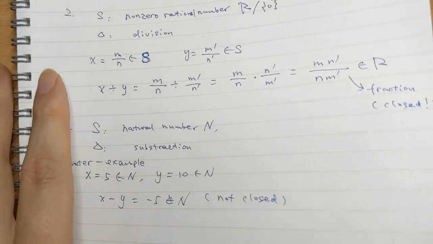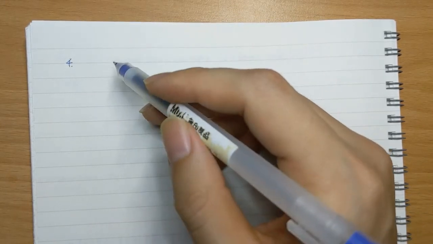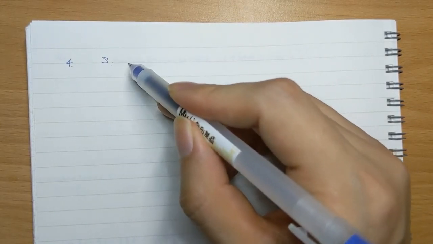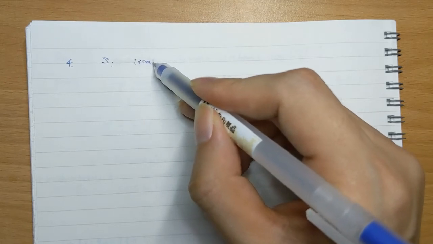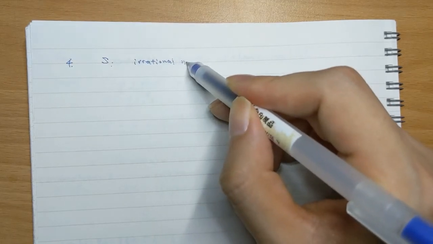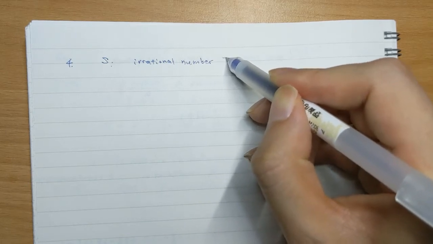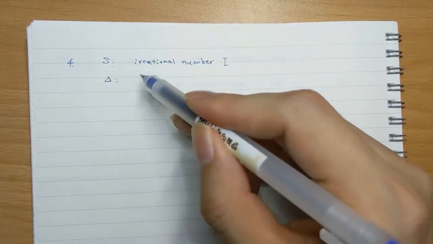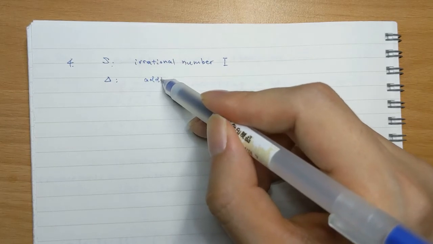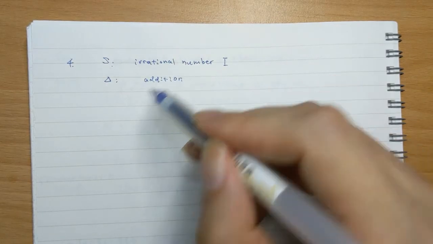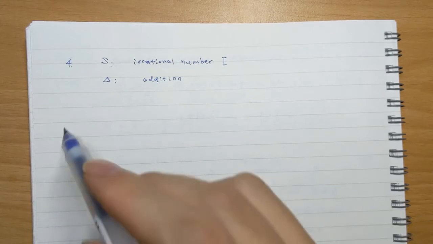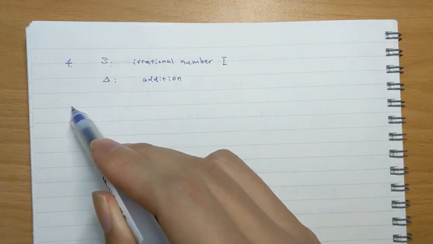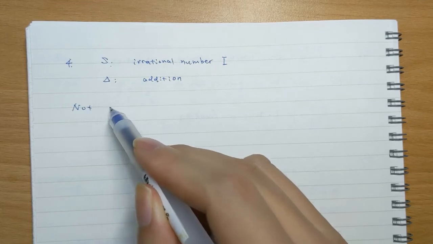Okay, let's talk about the last sub-question. This time S is the set of irrational numbers, I, and the operator is addition. Is it closed this time? The answer is no, it's not closed.